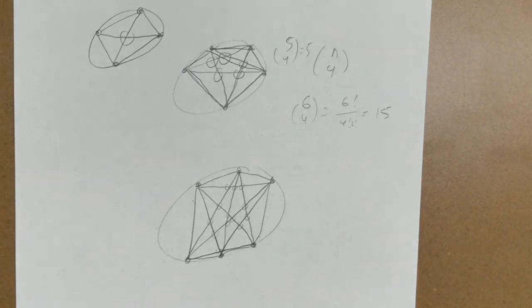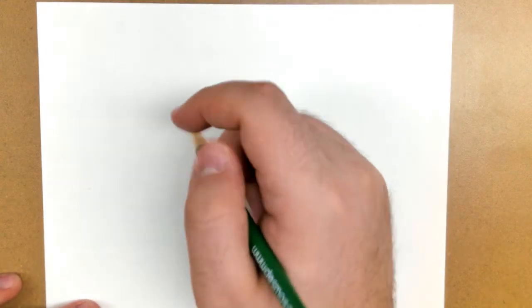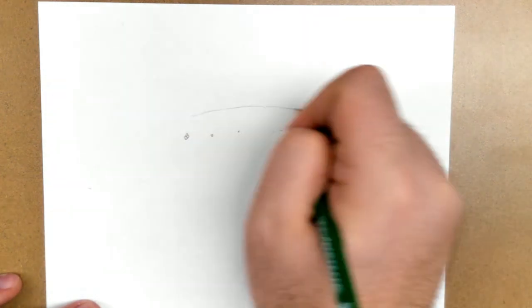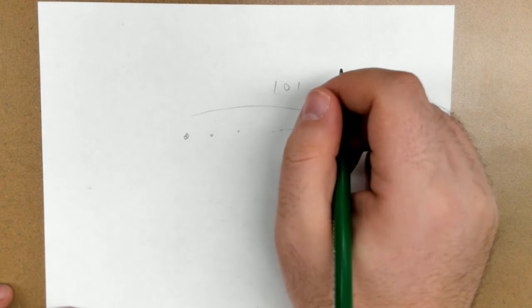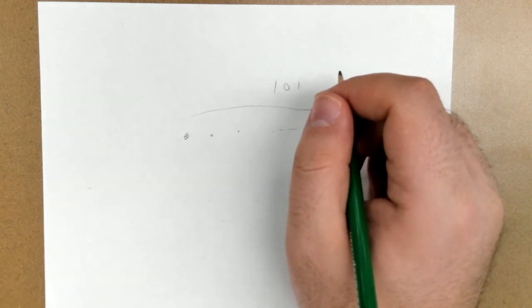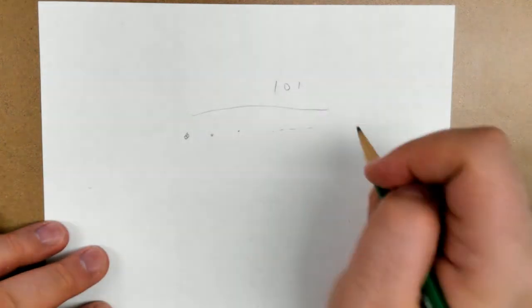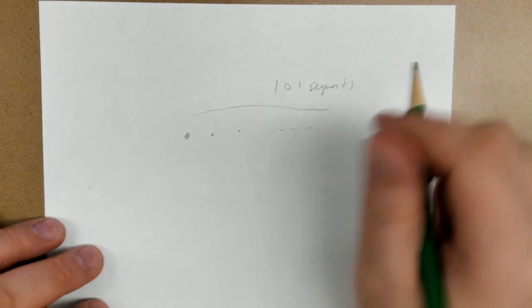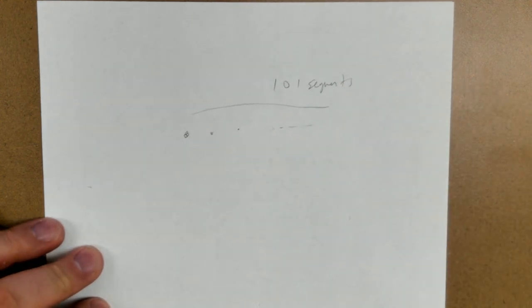Alright, so let's go ahead and go to number 4. It says each side of a square is subdivided into 101 segments. So I'm not going to draw that out. I'm not going to waste your time with that. But here's a bunch. There's 101 segments. And so it says find the number of triangles that have vertices at these 400 points of subdivision.